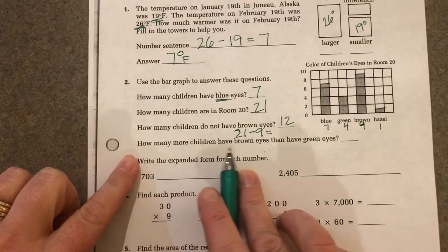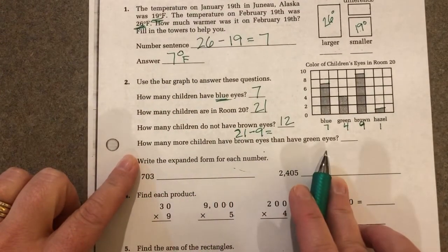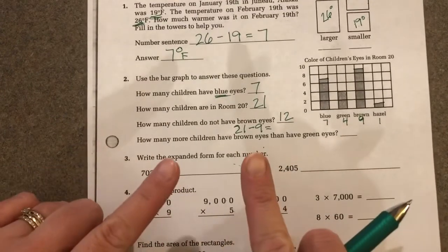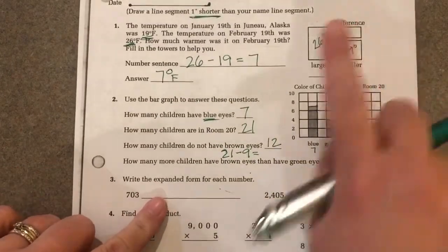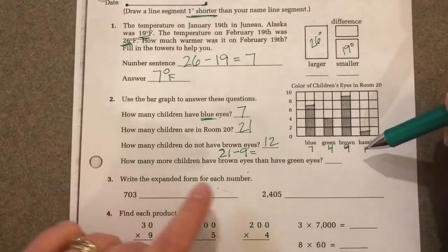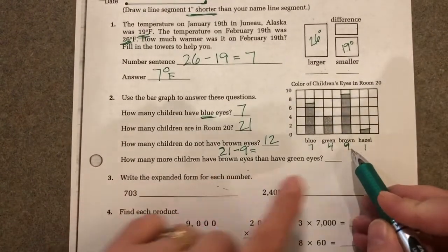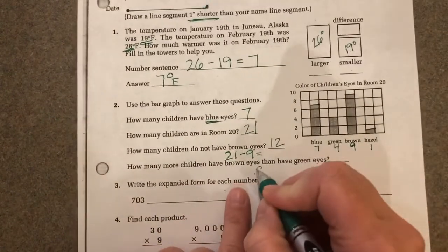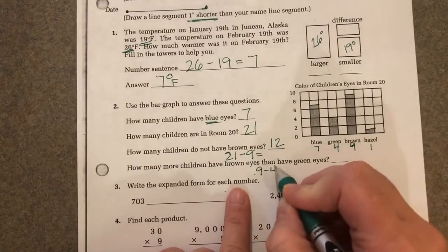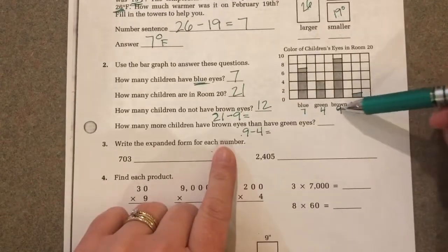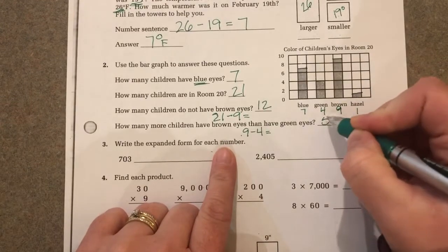How many more children have brown eyes than green eyes? So how many more tells us we're going to compare. Kind of like this, we're going to find the difference. Brown eyes, green eyes. 9 take away 4. The difference between those, how many more tells us to subtract, is 5.